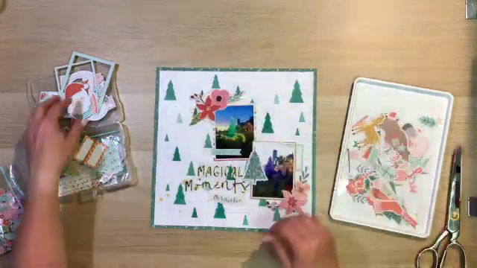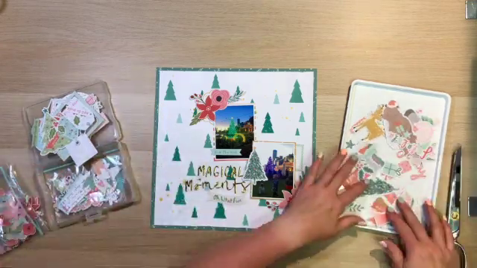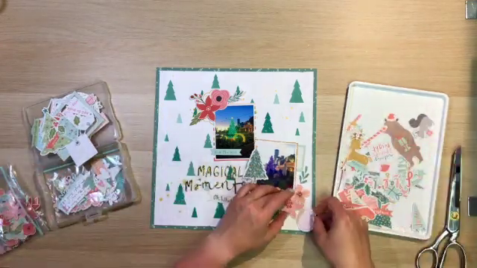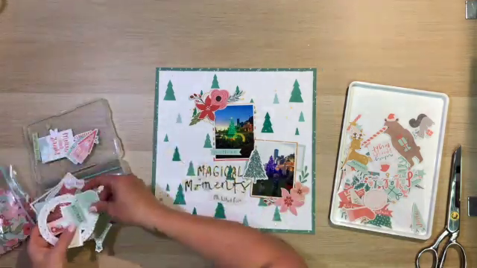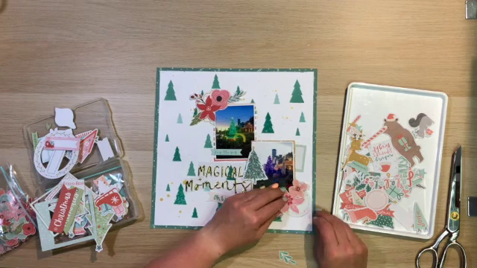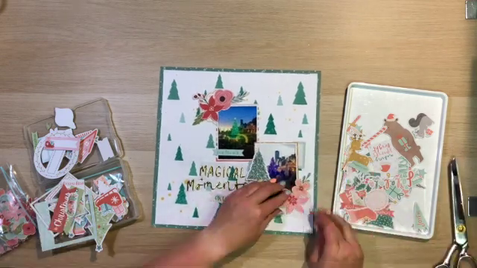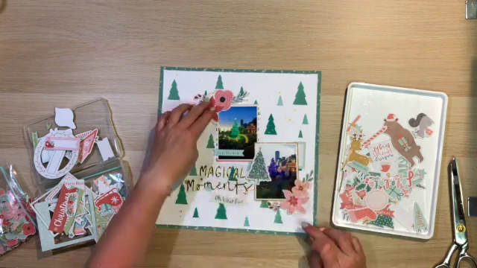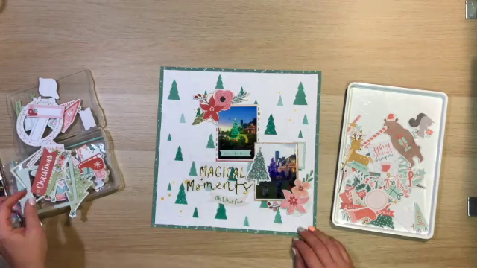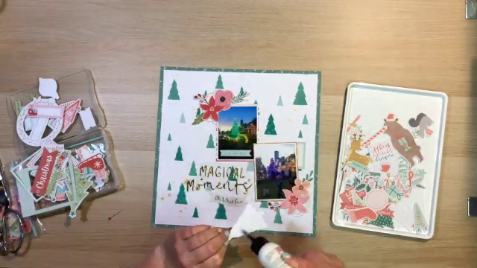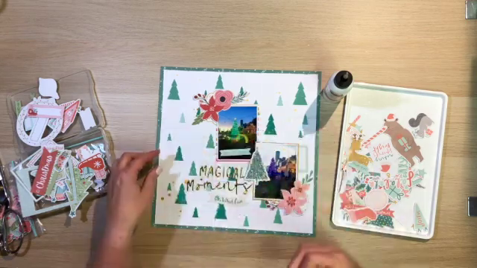So I'm just going to add that round element underneath those florals just to create a bit more of a cluster, and I'm just looking for something else that's round and I can't find anything here, so I end up grabbing this other one from the Merry and Bright collection. I just cut that flower off because I just didn't want it to be wasted, so I'm going to sit that underneath there.